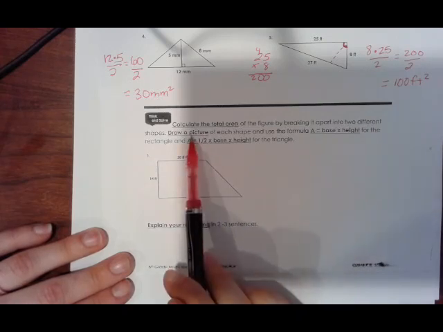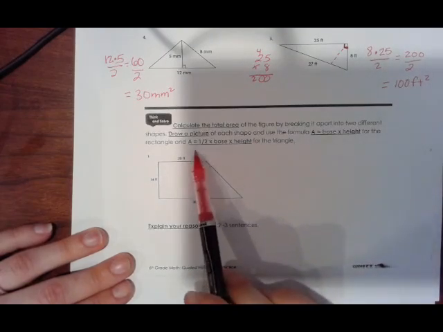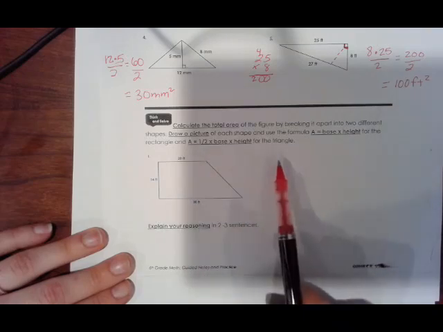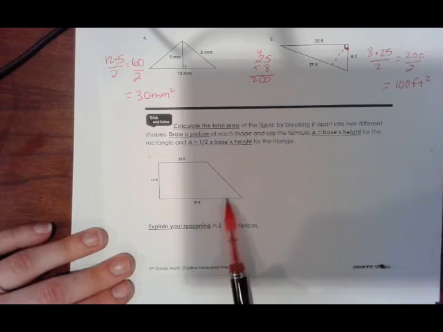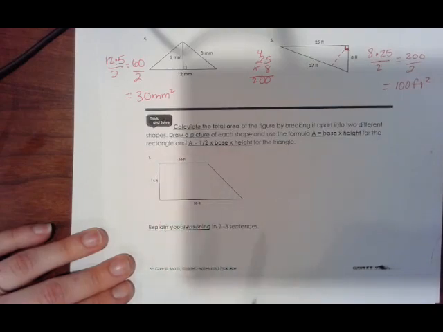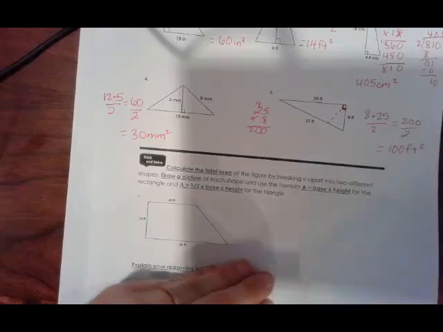You are going to then draw the picture of each shape and use the formula A equals base times height for the rectangle and A equals base times height divided by 2 for the triangle. So if you can make a rectangle and a triangle out of here, find those separate areas and then add them together, you will get the whole area of this shape. When you are done with that, you will have this independent practice page to do.